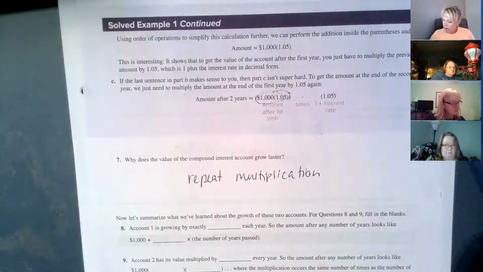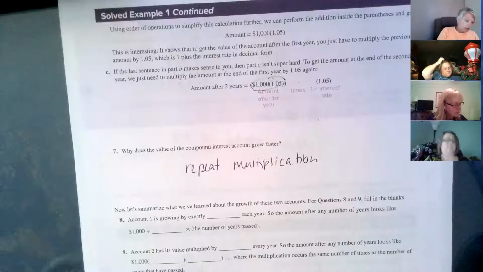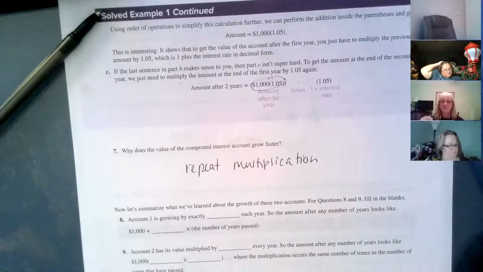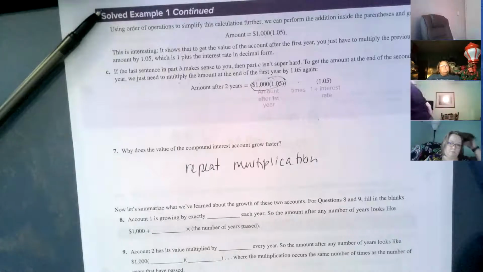Numbers 8 and 9 are asking us to fill in what we know so far. So I'm going to have you look at that for a minute while I get my paper out.